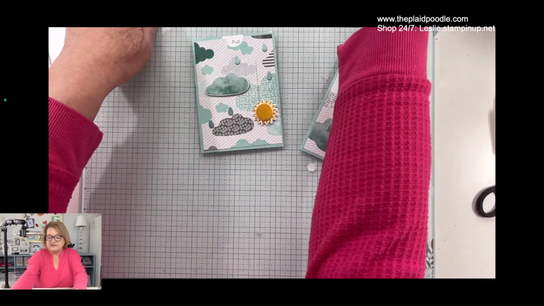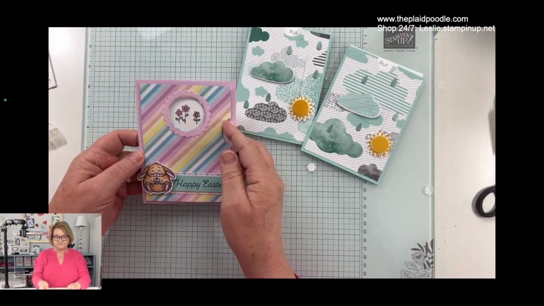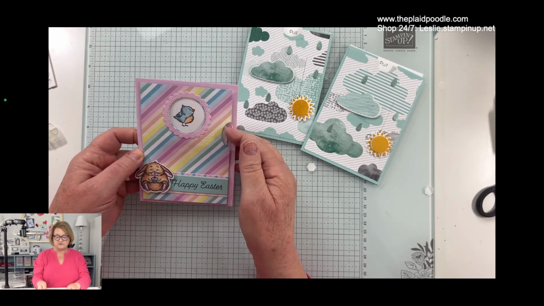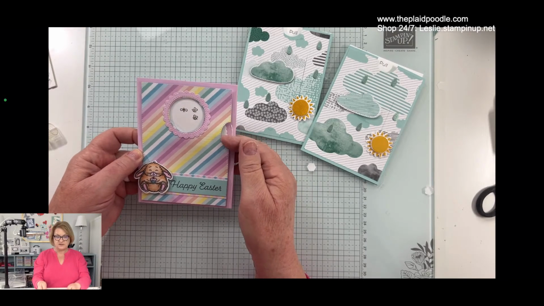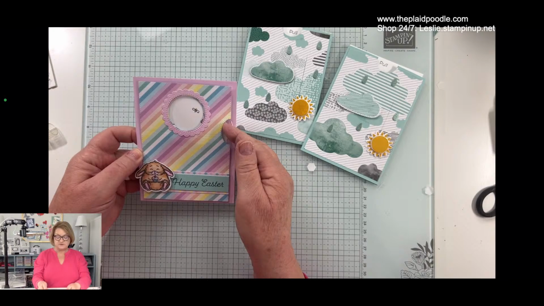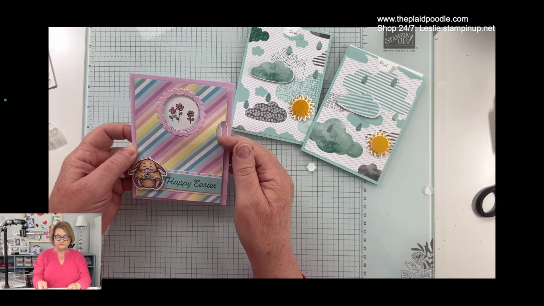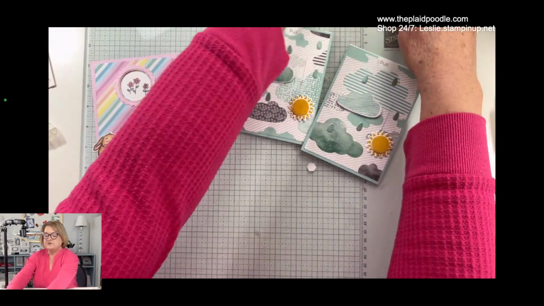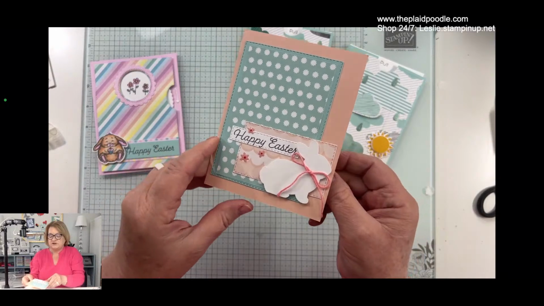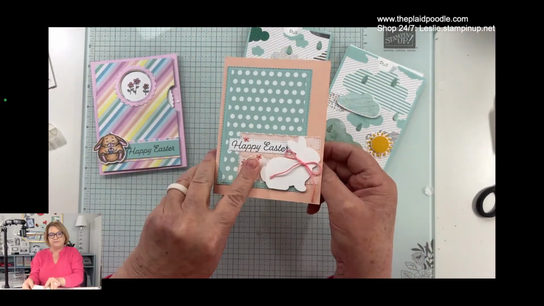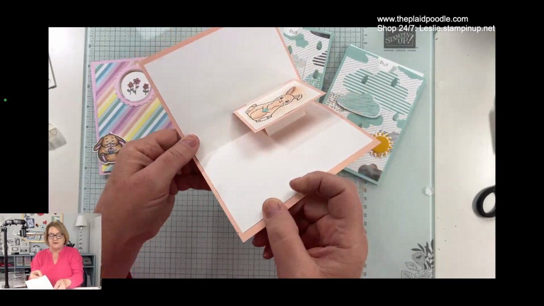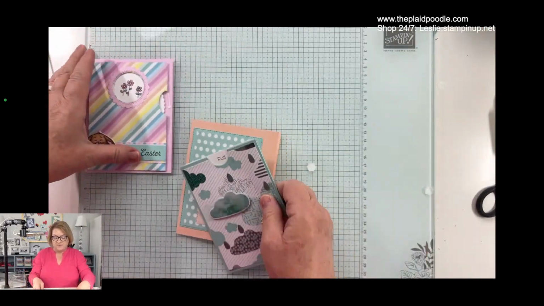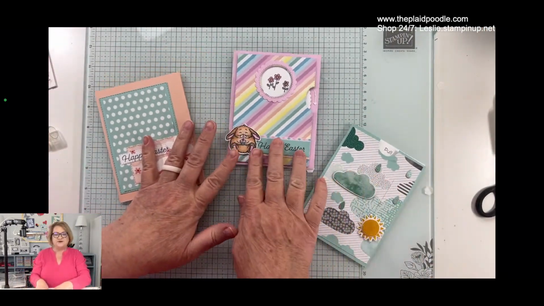Last week we did the spinner card. I should set up some playlists on my YouTube so that you can see. I could put an interactive card playlist. This was our spinner card. And then the first week of February, we did this little Easter card with the pop-up element. And I showed you how to make a pop-up mechanism inside your card to make a pop-up card. So we've got our pop-up card, our spinner card, and our slider card.